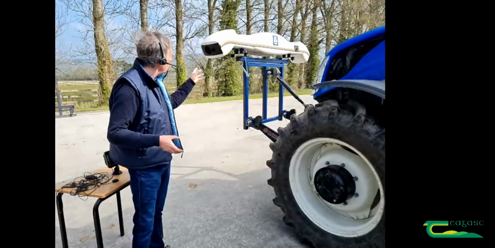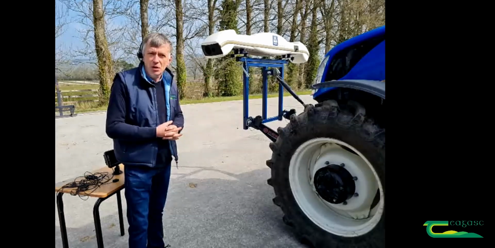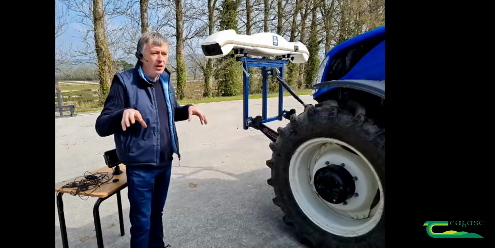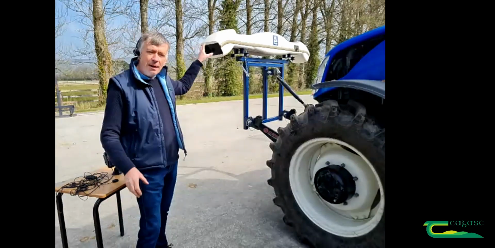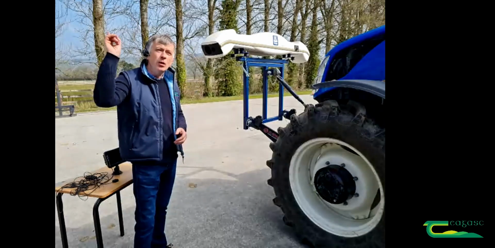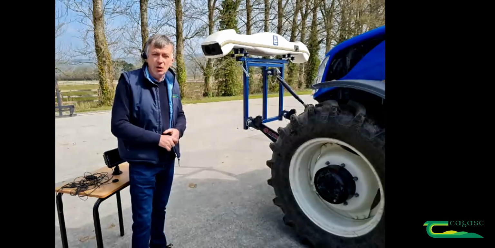So the technology here is, if you like, crop reflectance technology. What we're doing is looking at the crop with a camera. In this case, it's tractor mounted. It can be on a drone. You can do it beforehand. You can even do it from a satellite, but the resolution won't be as good on a satellite.